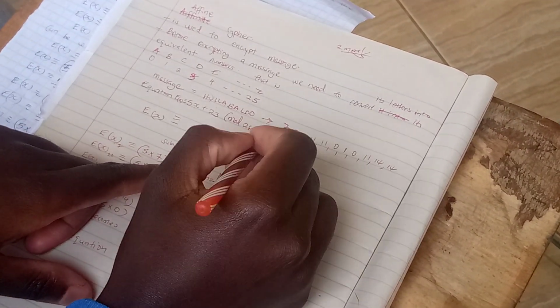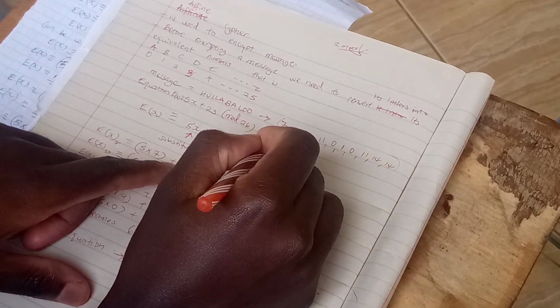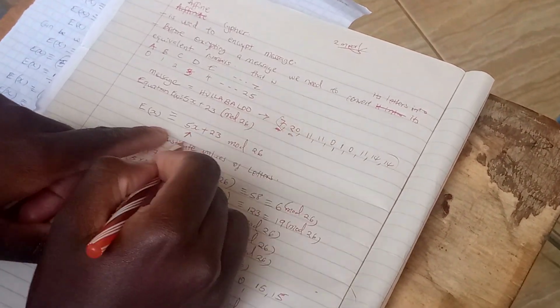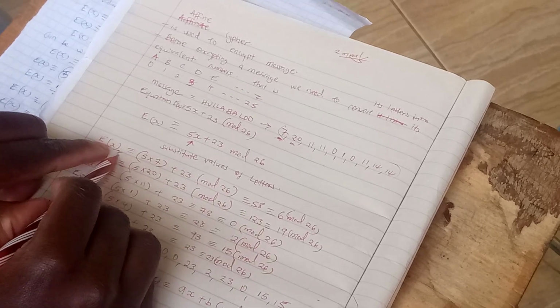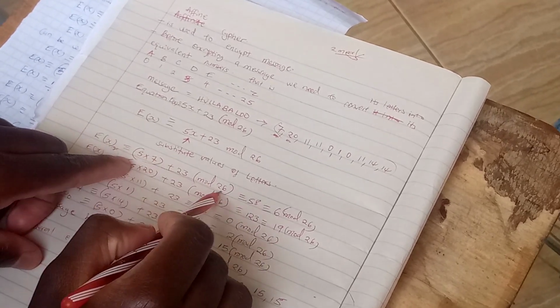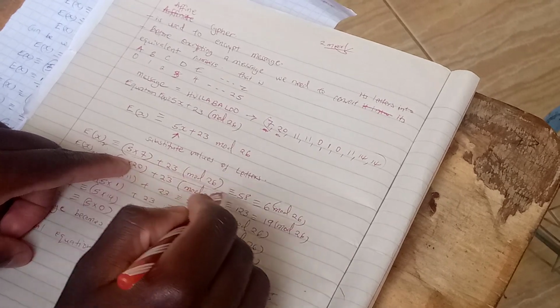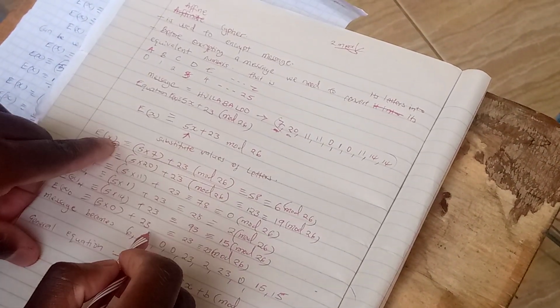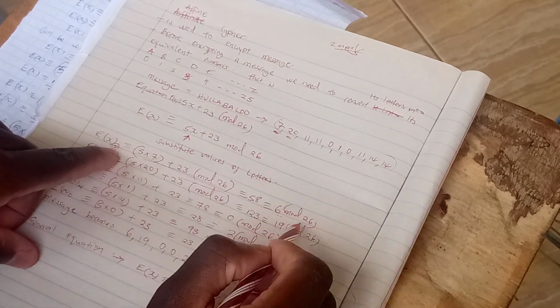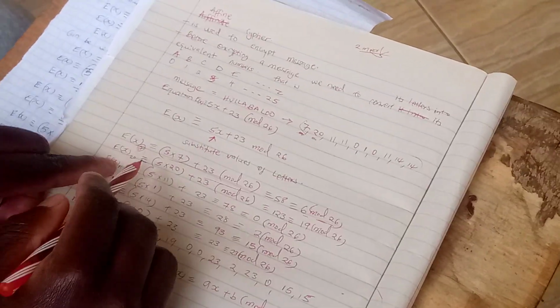So we'll take the first number 7 and look for E(7). After computing, we get the value of E(7) is 6 mod 26.